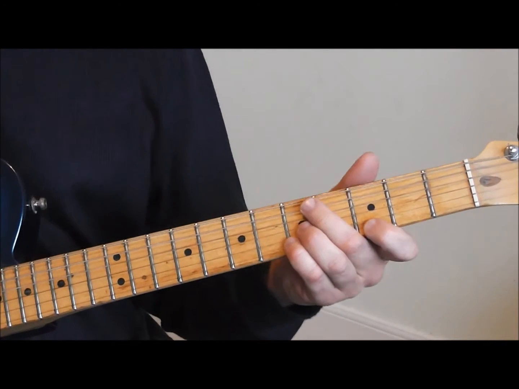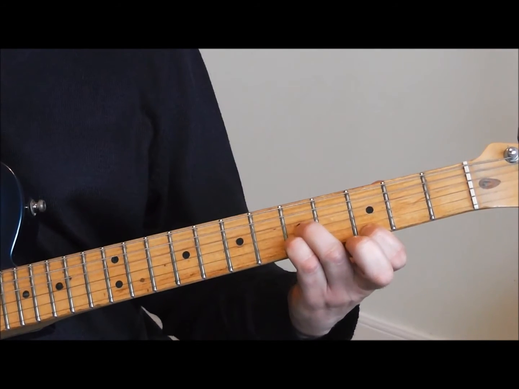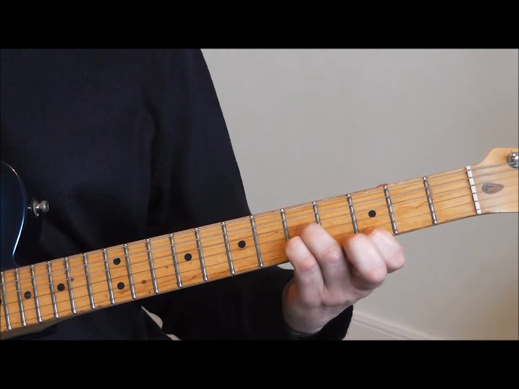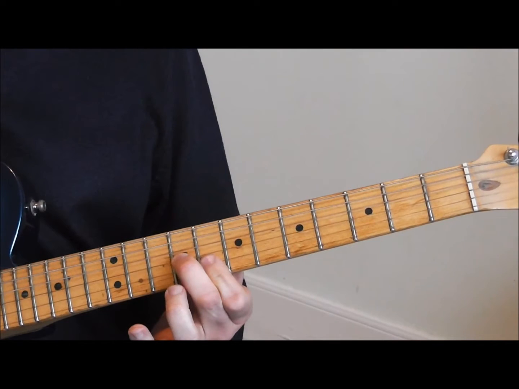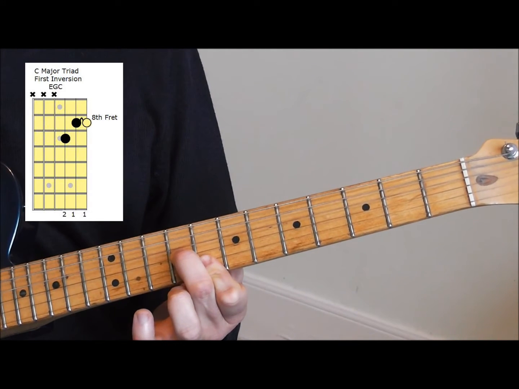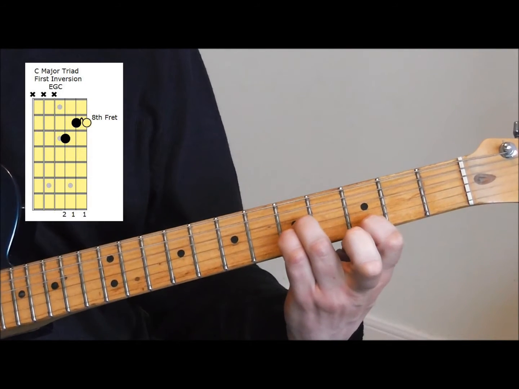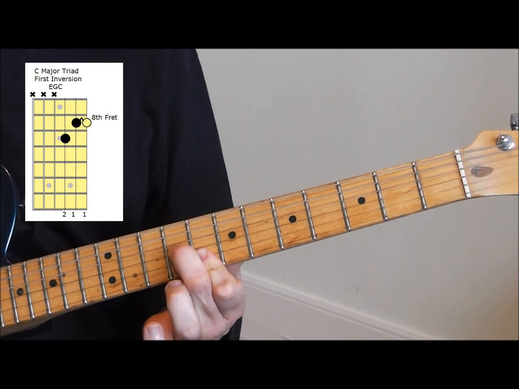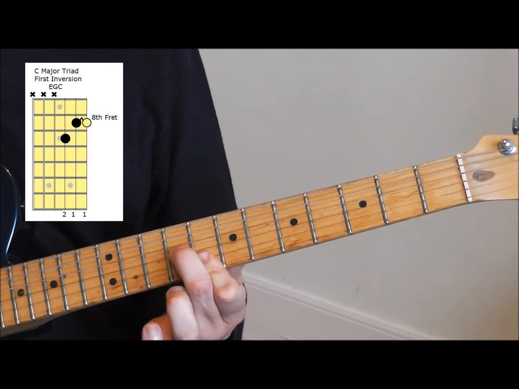Now if we take that root note from being on the bottom and put it on top of the chord, we end up now with E, G and C. We end up with that shape. Now that's called the first inversion. So we've got the root position there, and then the first inversion there. That first finger's on the 8th fret.